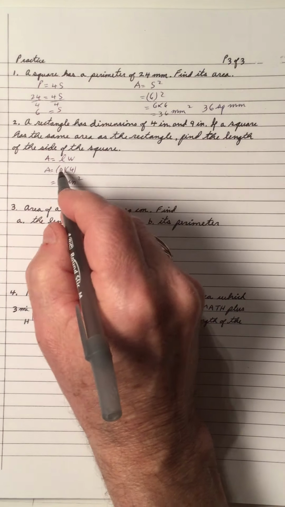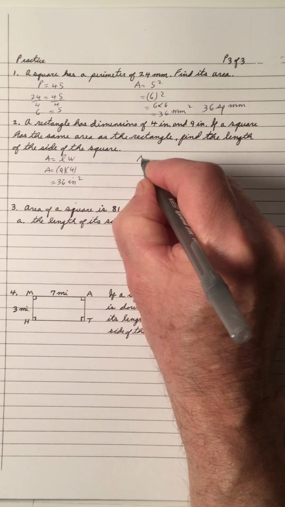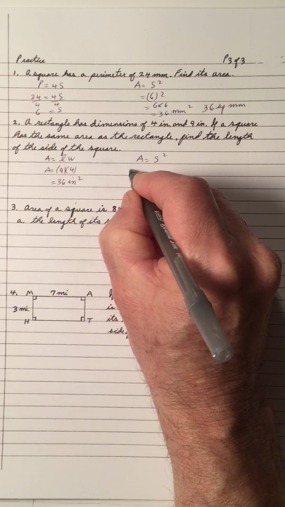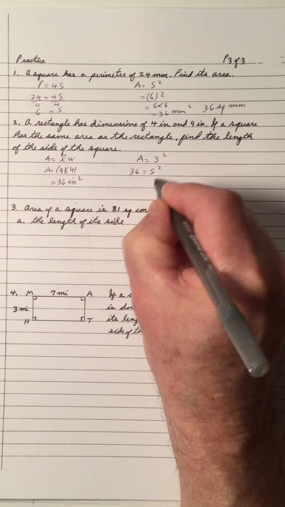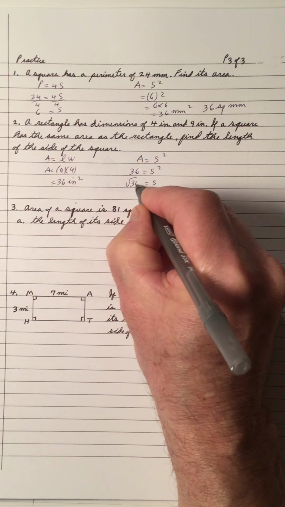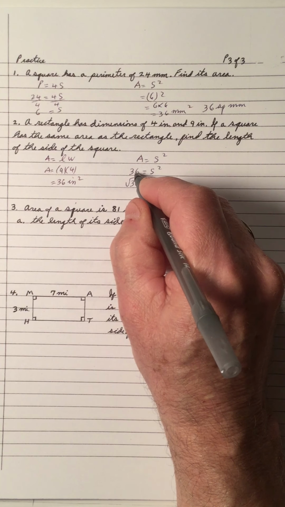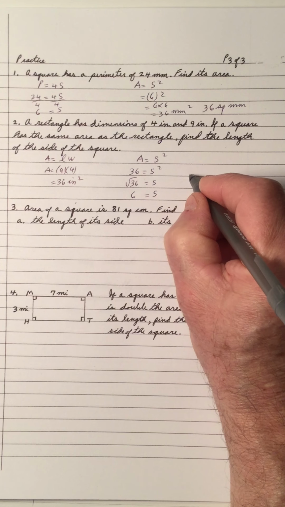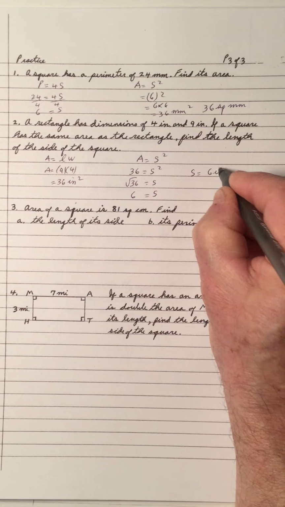So if the area of the rectangle is 36, and the square has the same area, so a square is s squared for the formula. The area of the square and the rectangle is the same, so the square is 36. And in this case, we have to do the square root. What number squared gives you 36? Well, that number is the same as the square root of 36. So s is 6. So the answer for the side of the square is 6 inches.